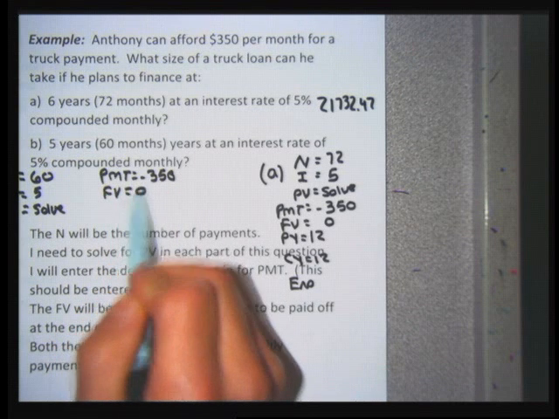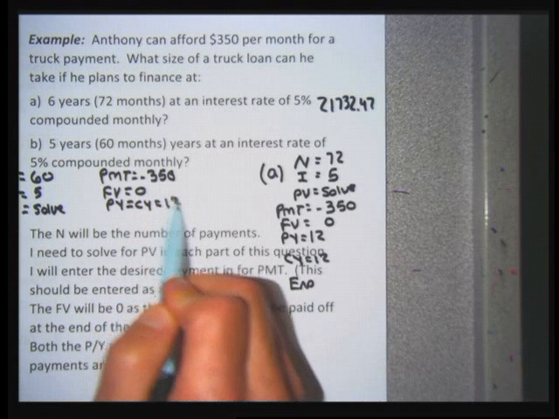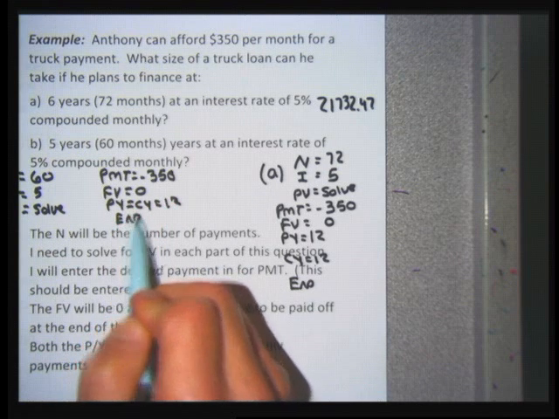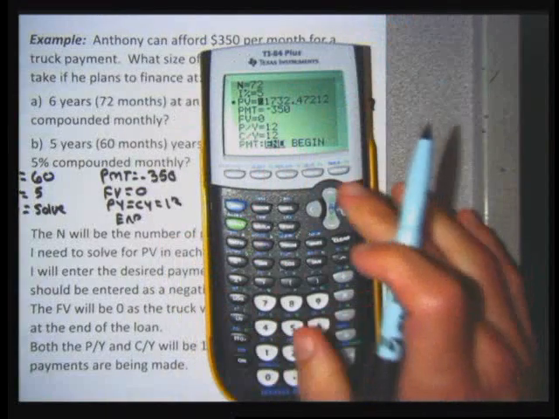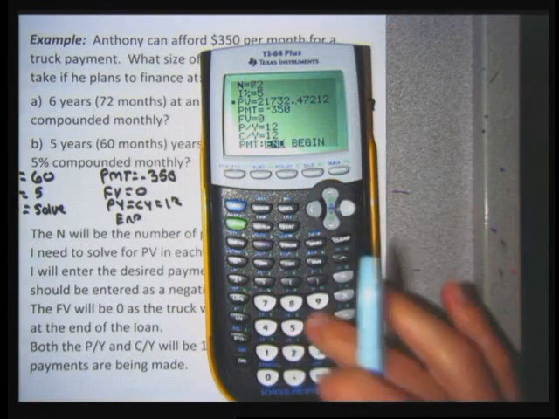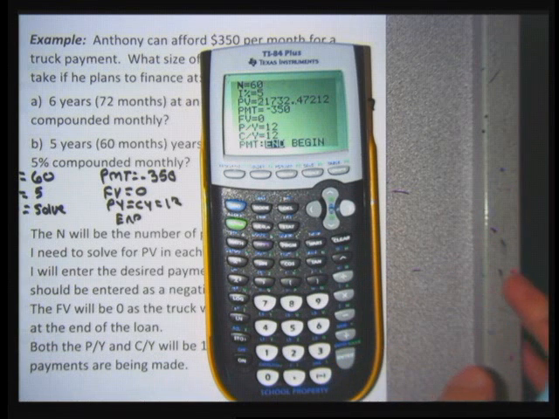Still getting 0 in the future. The PY and the CY are still 12. So for my calculator purposes, the only thing I'll need to do is bump the N down to 60, go over to the PV, and it's going to be lower.